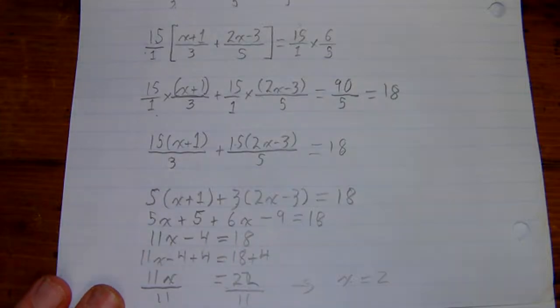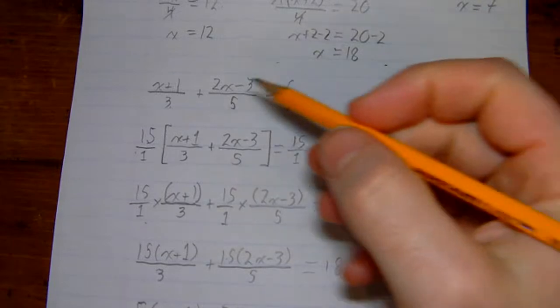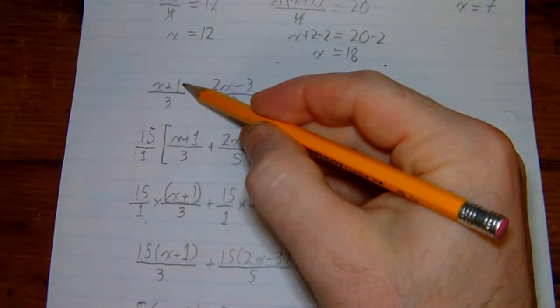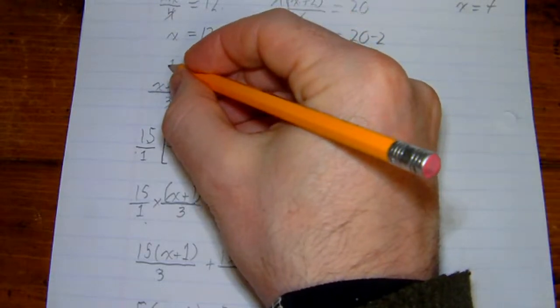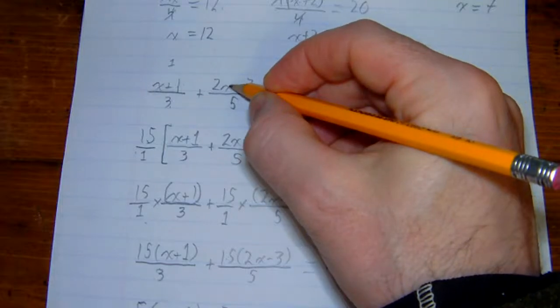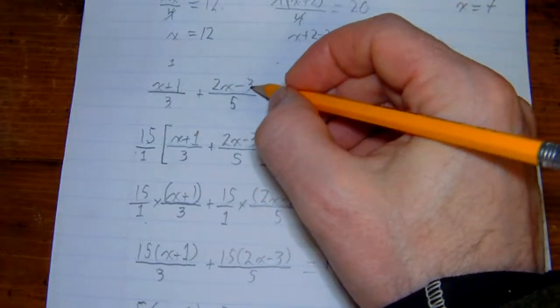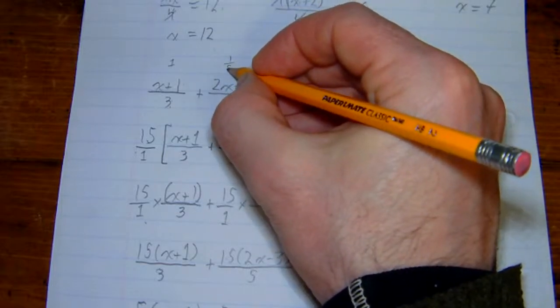Is this the right answer? Well, as always, we can check by substituting back into our original. 2 plus 1 is 3. 3 divided by 3 is 1. I'm just going to keep a little record up here. 2 times 2 is 4. 4 minus 3 is 1. 1 over 5, that's 1/5.